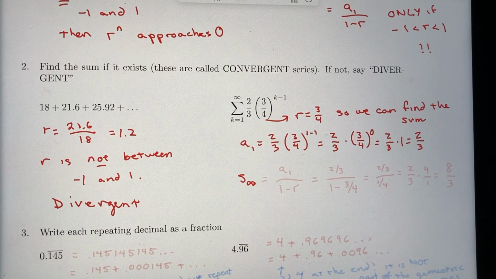So we can find the sum. I'm going to be strong and not use math enter. Flip the bottom, you have 8/3.